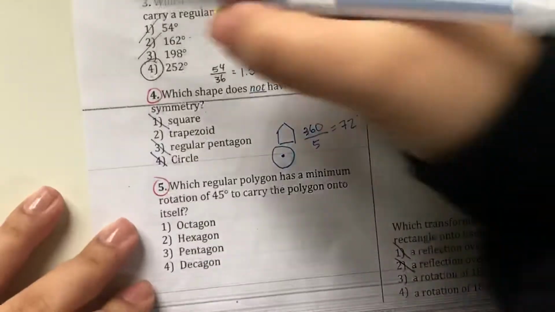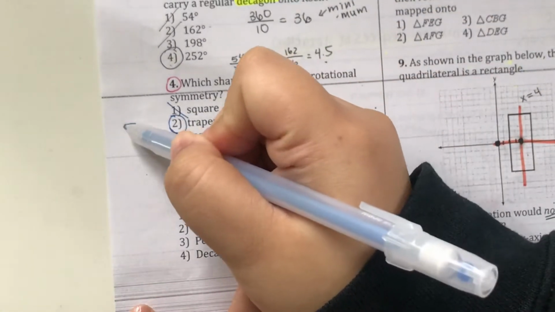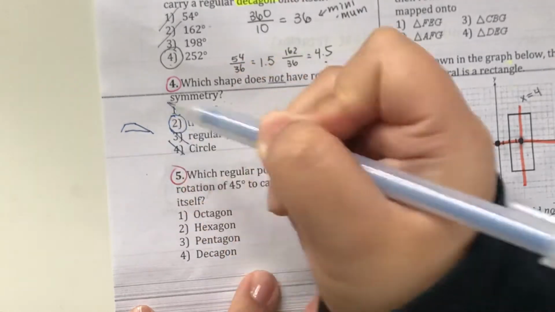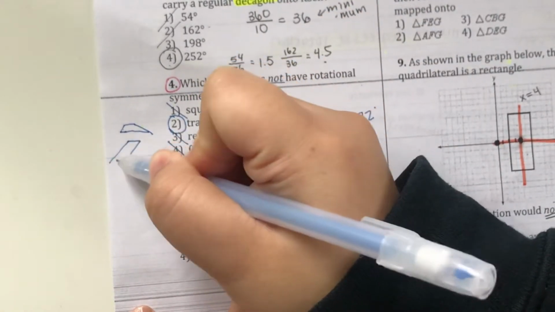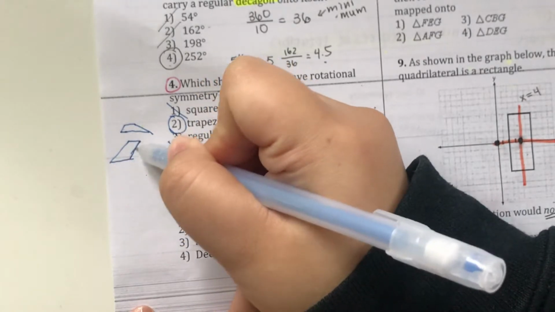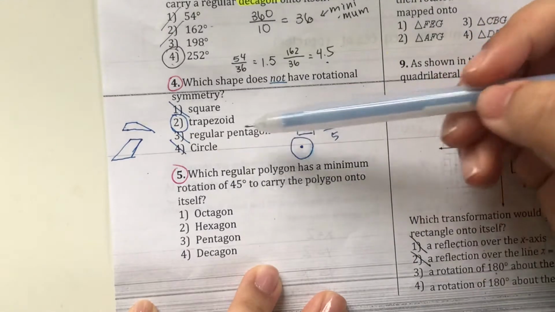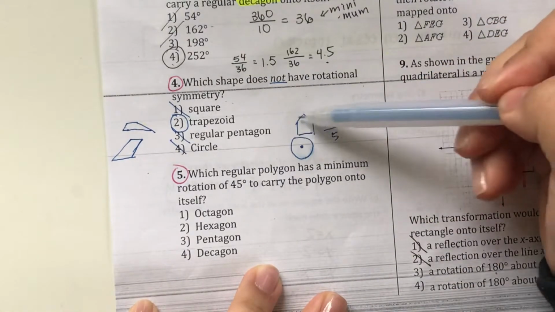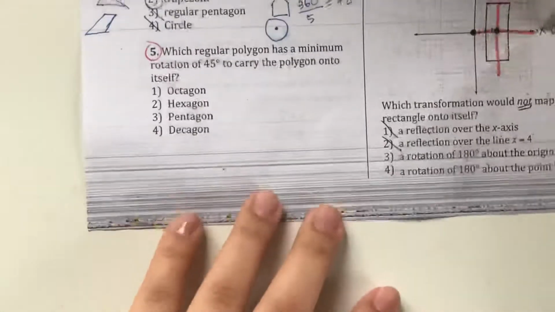So that means the correct answer is a trapezoid. This is a trapezoid, right? This could also be a trapezoid. So trapezoid doesn't mean that it has to be a regular shape, like all sides are equal. So therefore number 2 is my answer.